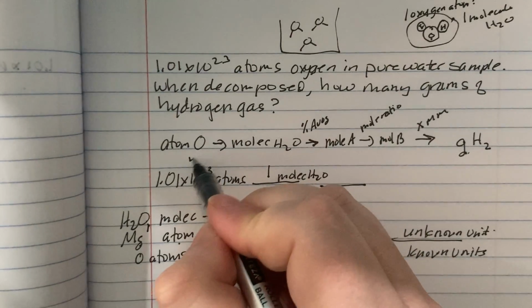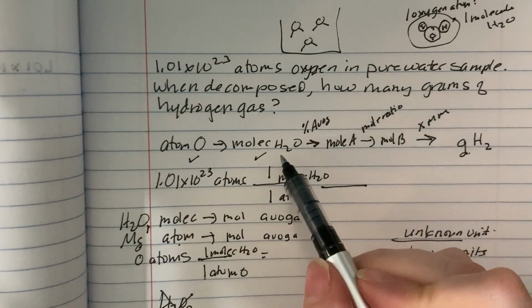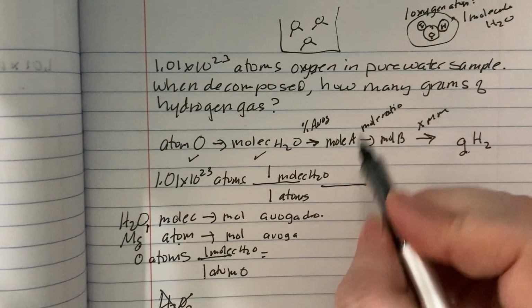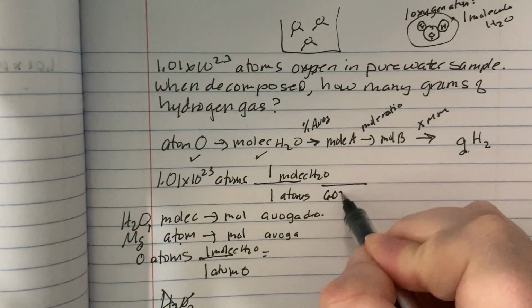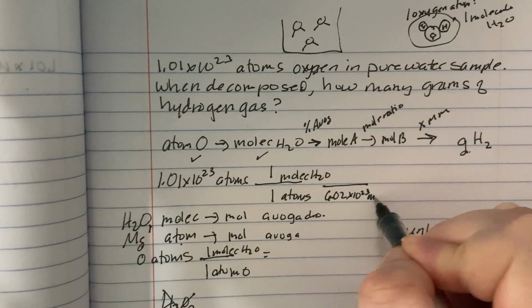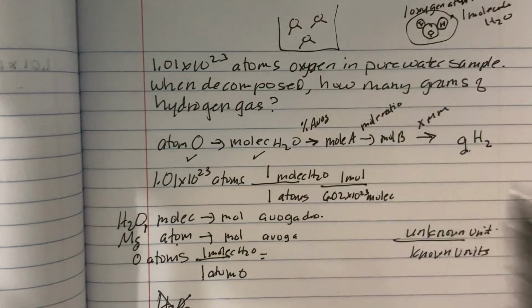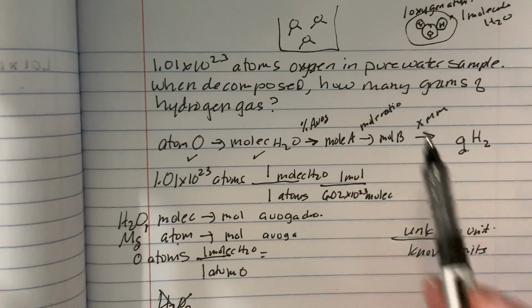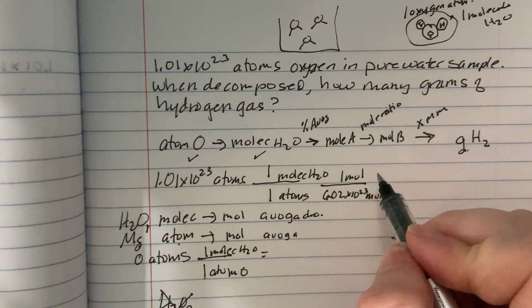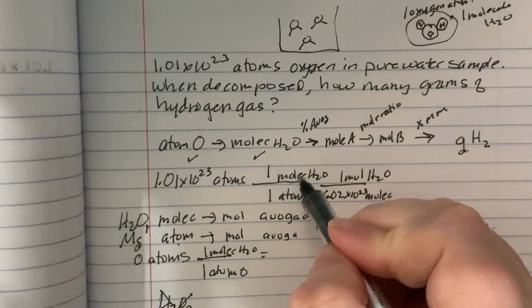Okay, so now we're at molecules of water. Next step, divide by Avogadro's number. 6.02 times 10 to the 23rd molecules in 1 mole. Okay. The known was molecules. What we wanted to get to was moles. Now we're still at moles of H2O.